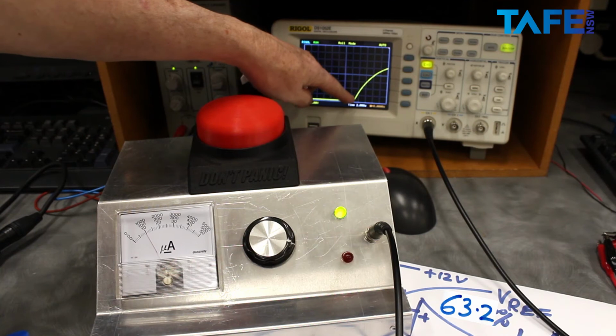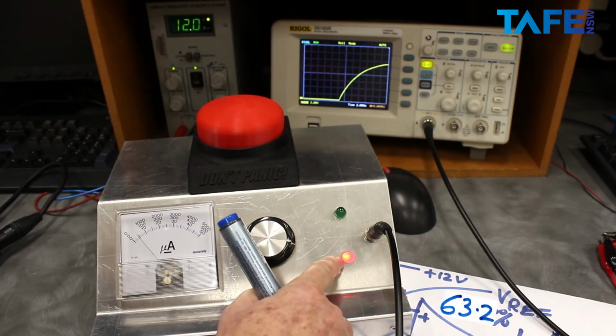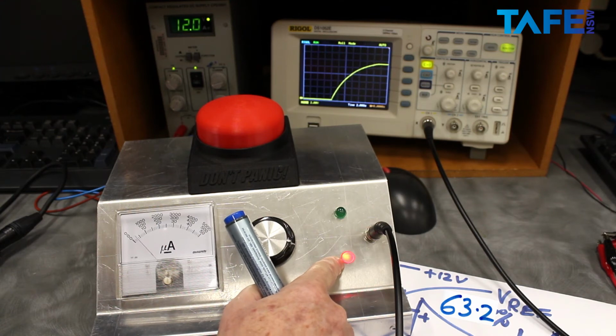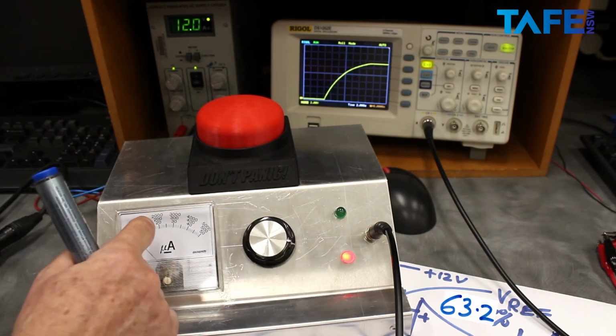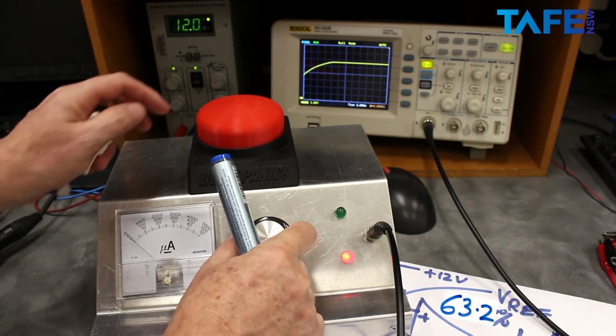The voltage in one time constant rose 63.2%, and the set point there just changed, and the LED switched over when I got to the threshold voltage set between the voltage divider and the new voltage from charging the capacitor on the negative terminal of the operational amplifier.